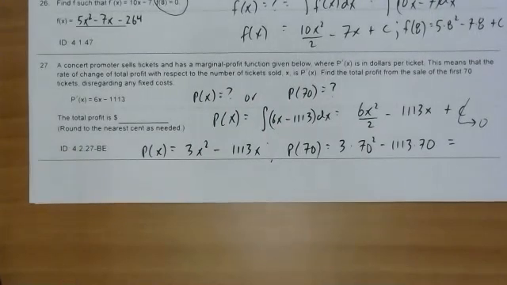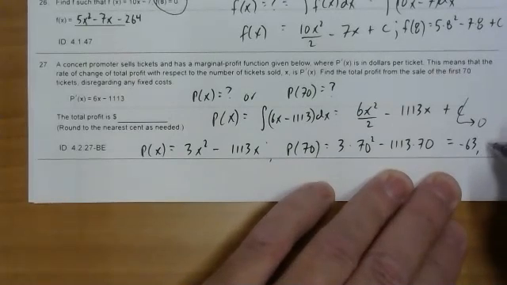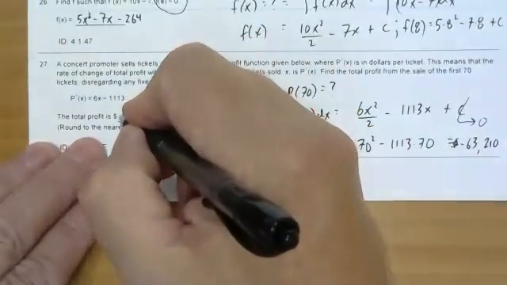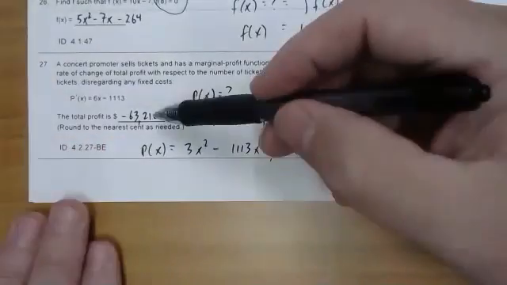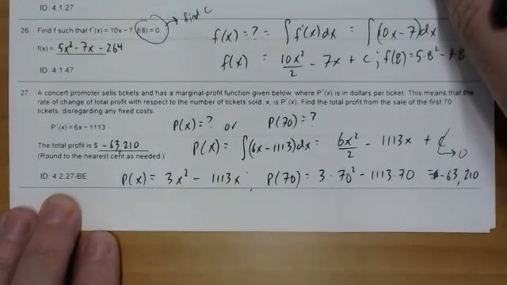70 squared times 3, I'm going to store that. Then 1113 times 70. It's negative 63,210. So basically, at 70 tickets, we're losing money. So they better sell more tickets or they're going to lose money.